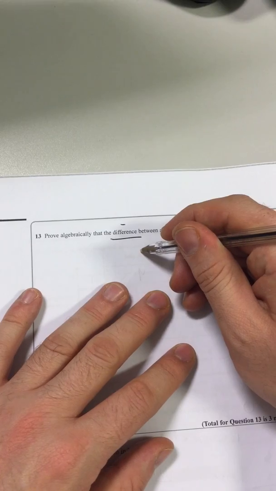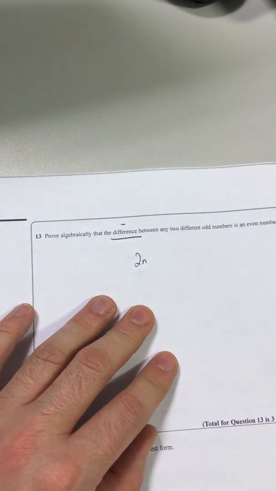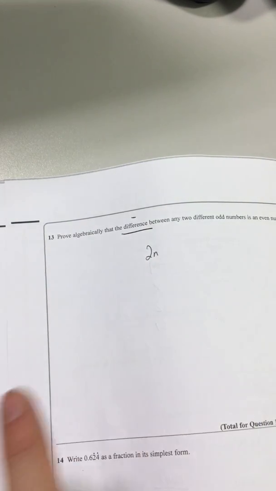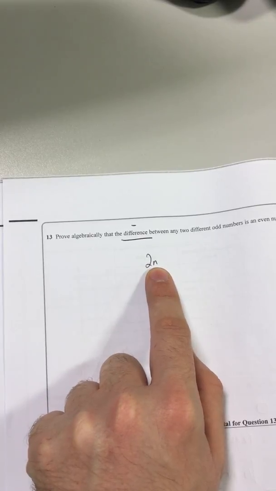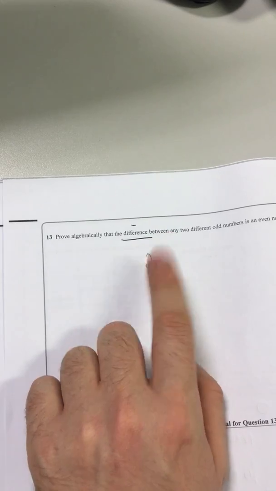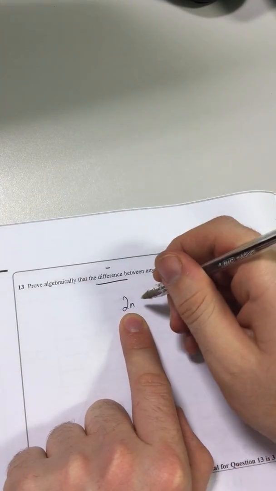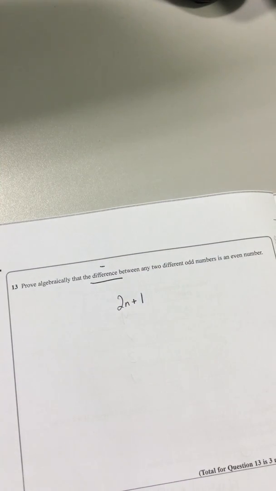Now an odd number, well actually an even number is 2n. That's how I represent it generically. Because if I think of n as any number, so 10, 2 times 10 is 20. It's even. Try n as 1, 2 times 1 is 2. So when you double something, it's always even. So that is an even number. To make it odd, you simply add 1. So that is an odd number.